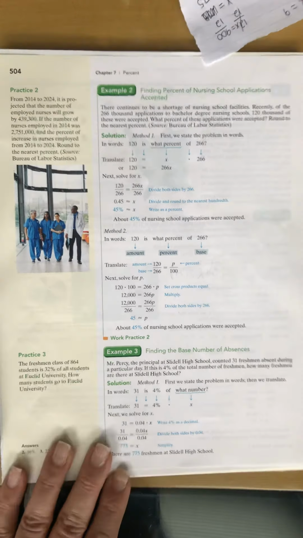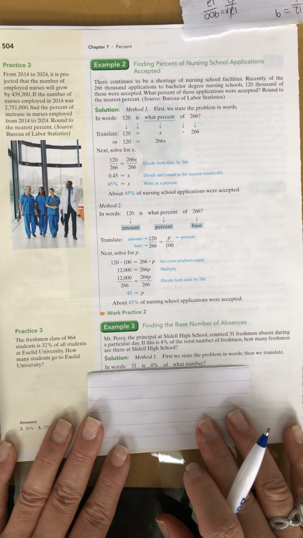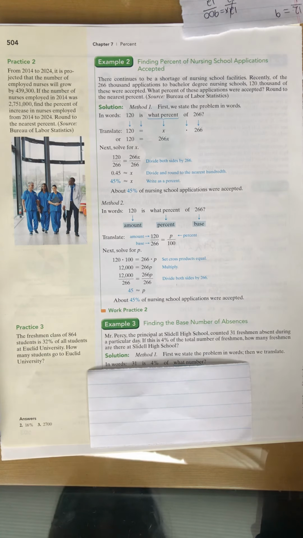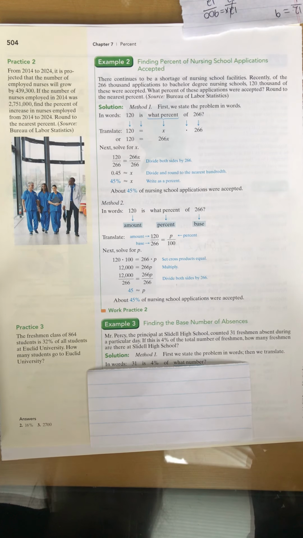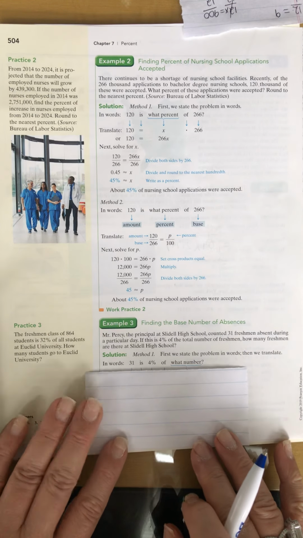Example 3, finding the base number of absences. This one says, Mr. Percy, the principal at Slidell High School, counted 31 freshmen absent on a particular day. This is 4% of the total number of freshmen. How many freshmen are there at Slidell? So we want to know 31 is 4% of what total.